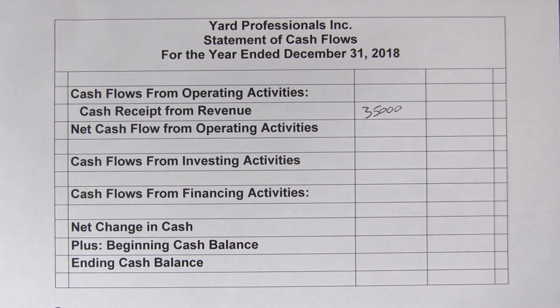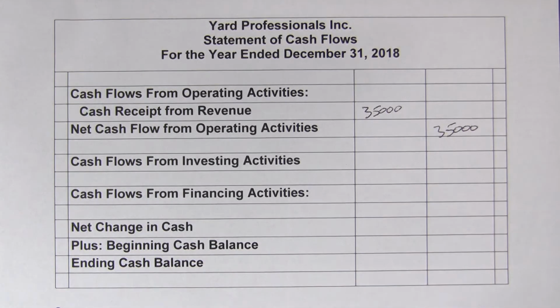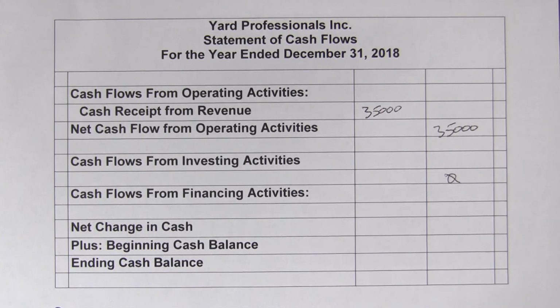If we did nothing else, that's how much we would have left over from our customers. Investing activities are things like if we buy property, plant, equipment, stocks of another company, bonds of another company. All of those things are investing activities. We didn't have any of those this year.